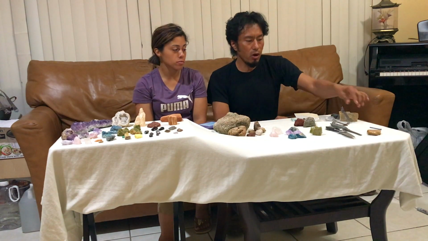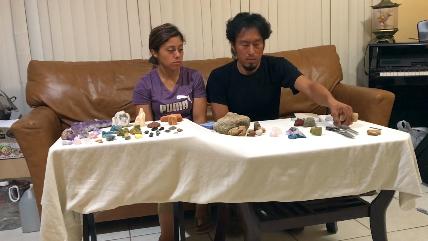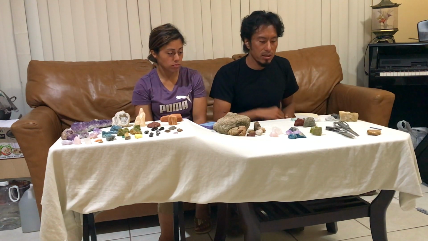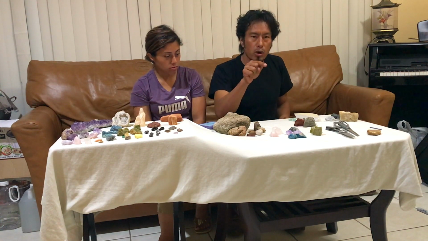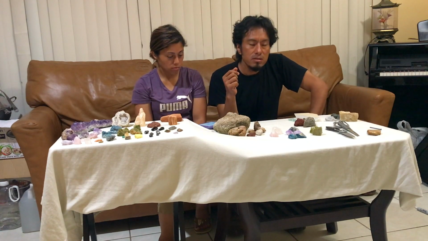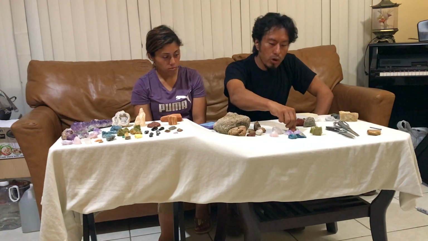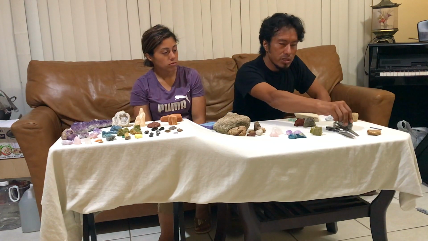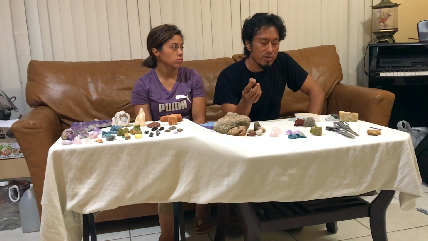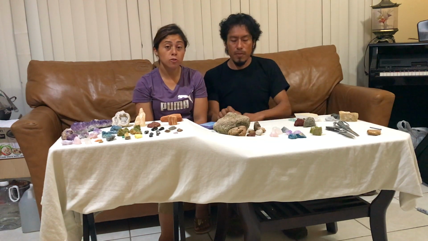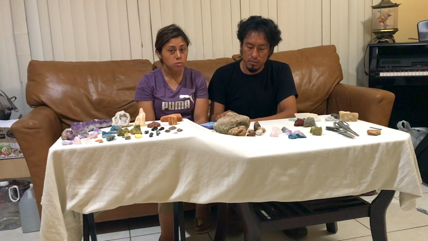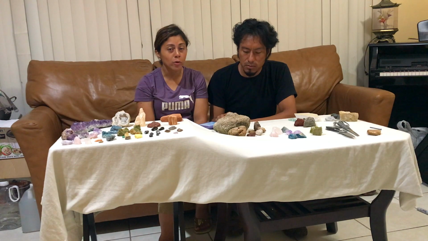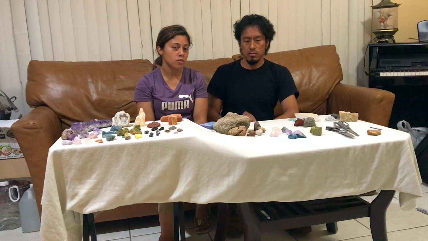Now, all the examples I mentioned are hard, right? But surprisingly, quartz on the Mohs scale is 7. It's hard, and quartz can easily scratch steel because steel is softer than quartz. It's 6.5. That's interesting. It's also very interesting to know that the minerals silver and gold are much softer. They're on a scale of 2.5 to 3.5, and a diamond is a 10.